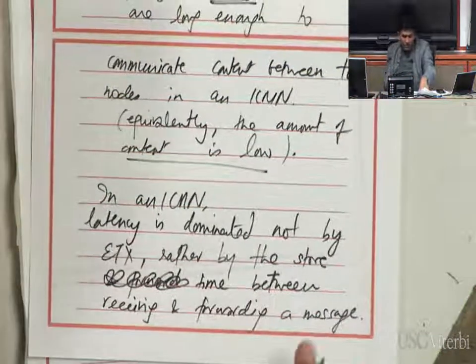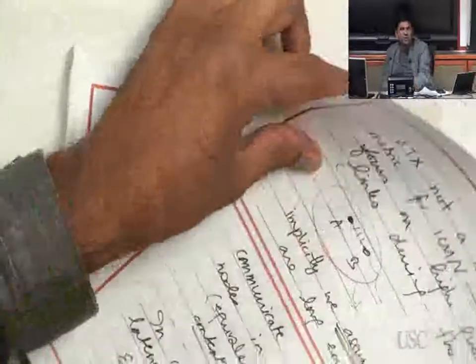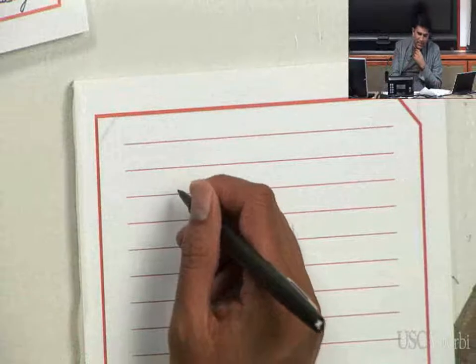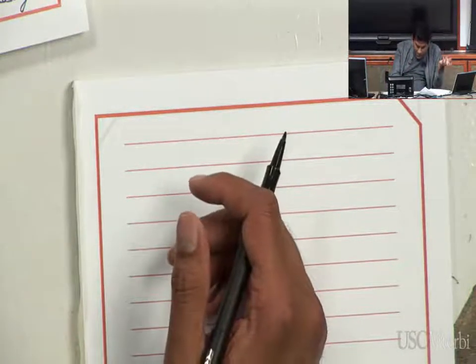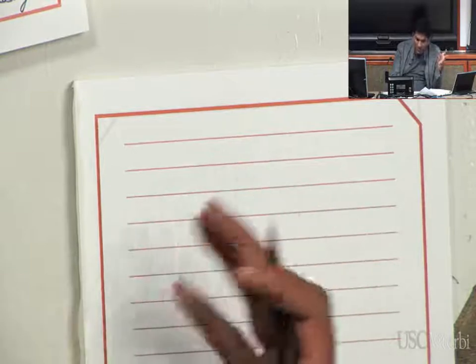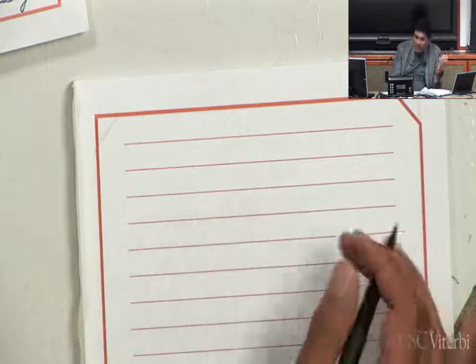So given that ETX is not necessarily the metric we care about, shortest ETX path is no longer a relevant notion to focus on. Instead, what we are really interested in is either we have a protocol and we want to see how long it takes, or we know something about the contacts and we want to figure out the lowest latency path or something like that.